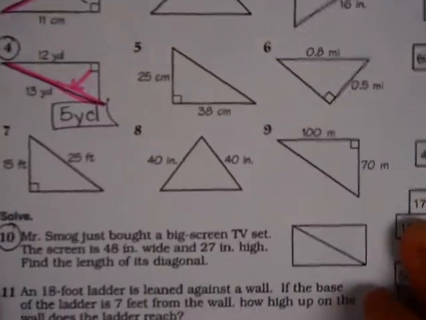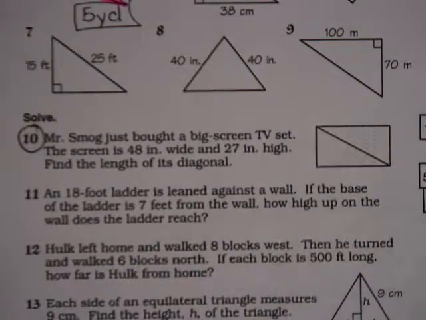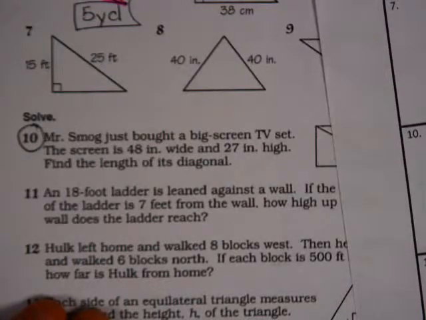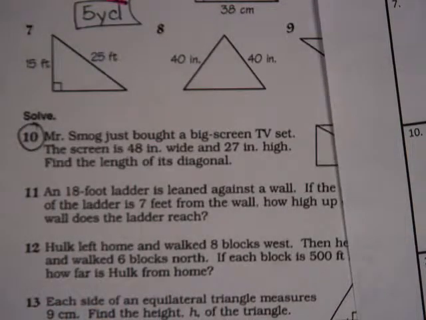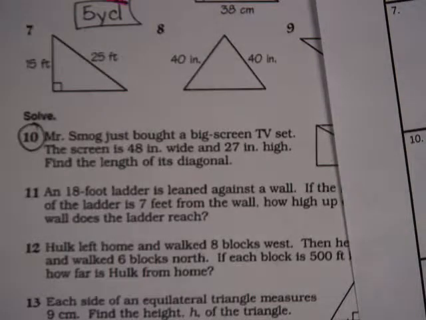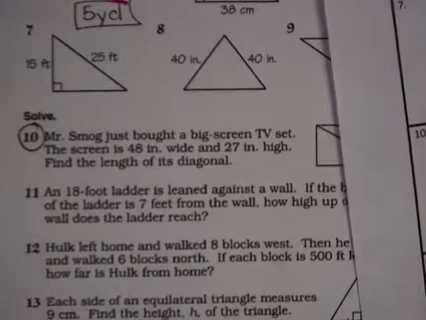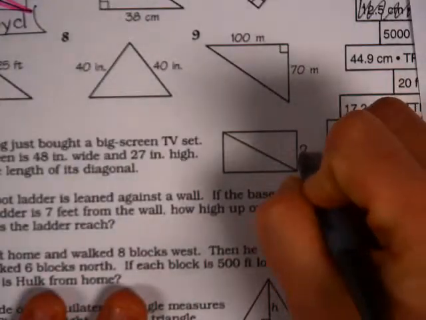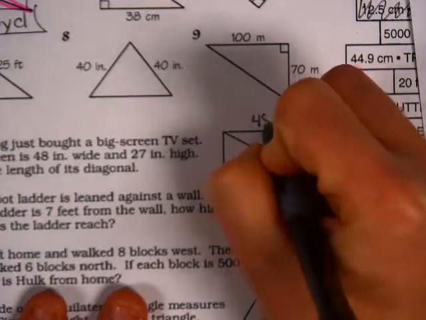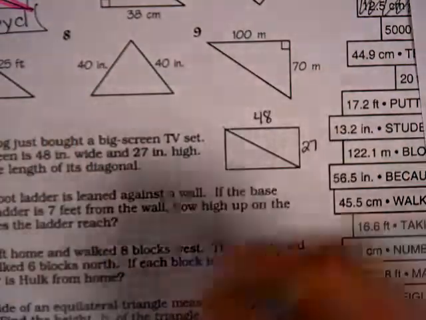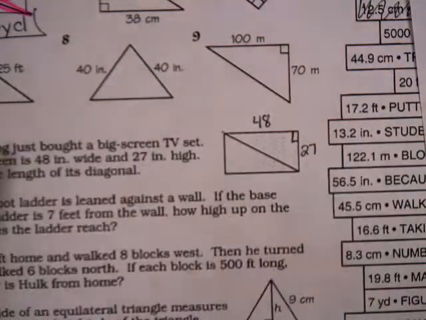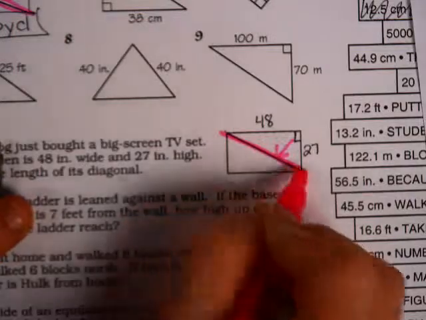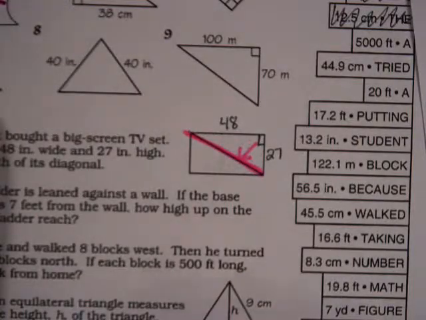But okay. Now, the last one I'm doing is number 10. Mr. Smog bought a TV with a big screen that was 48 inches wide and 27 inches tall. So 27 and 48. He wants to know the diagonal. So here's my right angle. I'm going to look across, and what I'm looking for is my hypotenuse. That's the part I'm looking for.